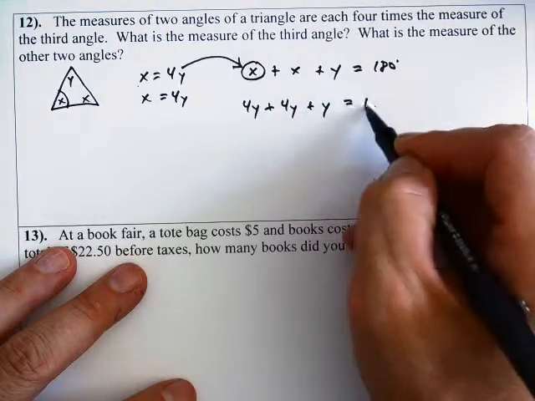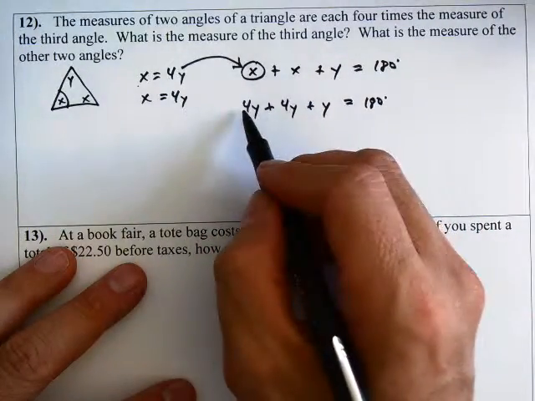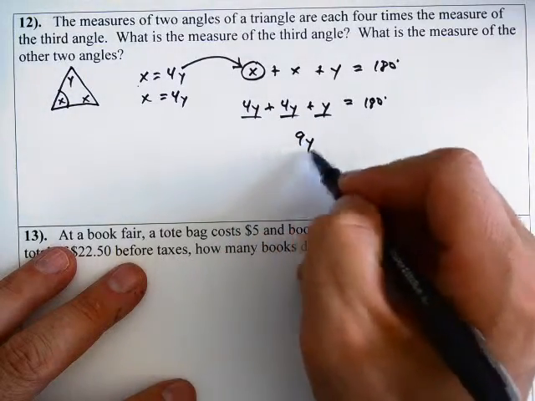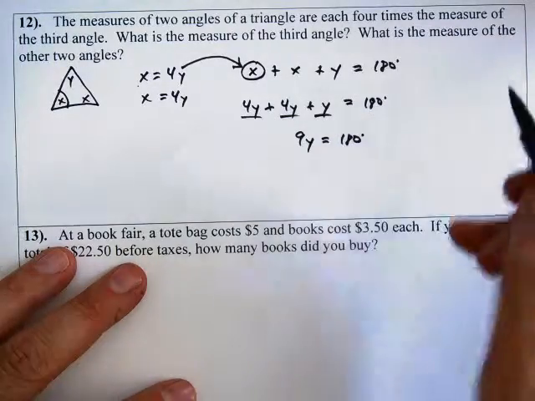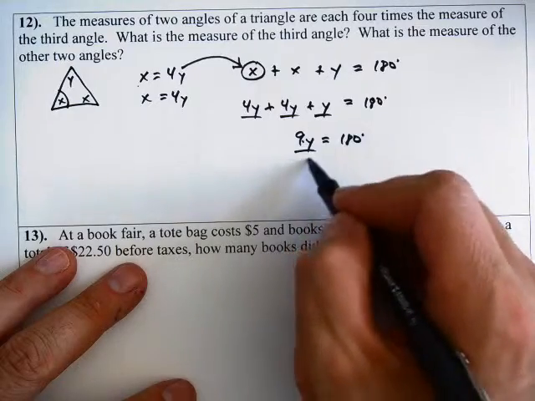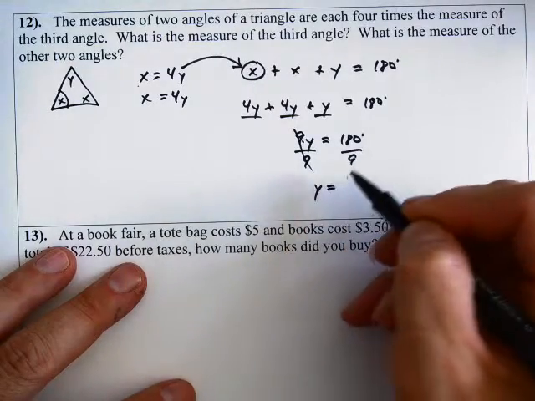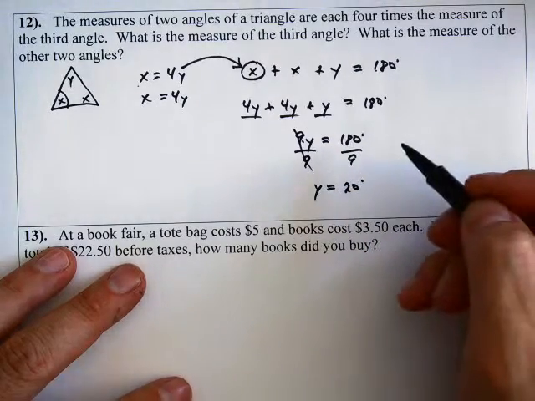This y isn't changed. There you go. So now I have 4y plus 4y plus 1y, which is 9y, equals 180. And now I can solve for y. This is 9 times y, so I need to divide by 9 on both sides to get y by itself. 180 divided by 9 is 20. Boom.